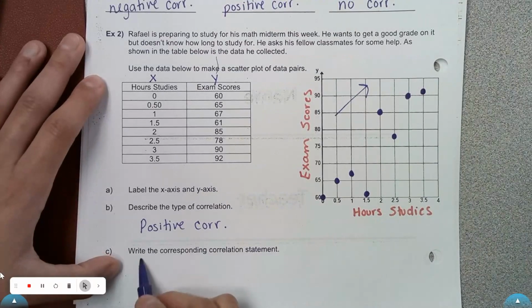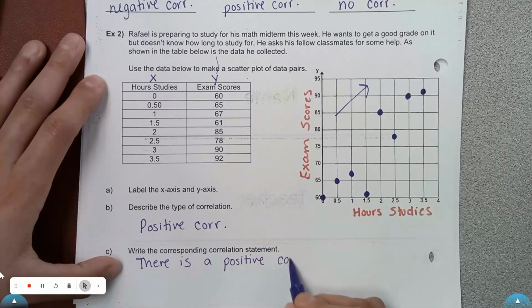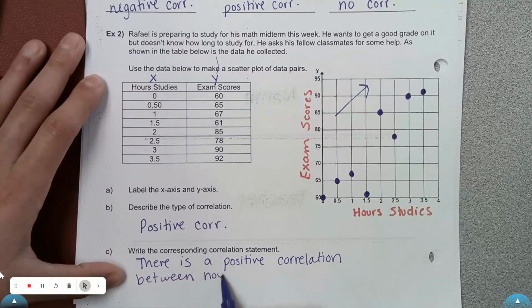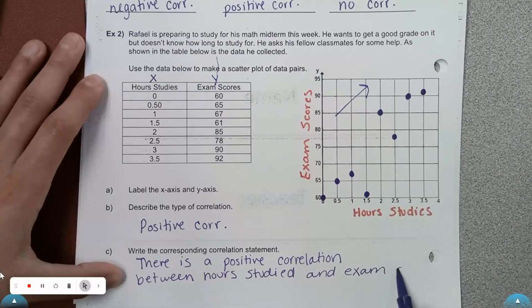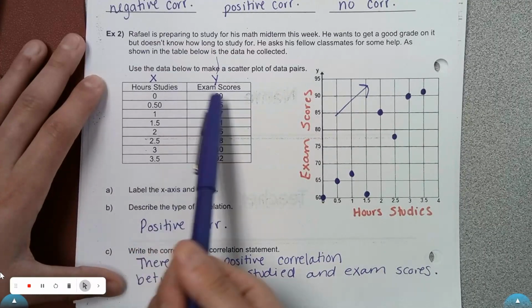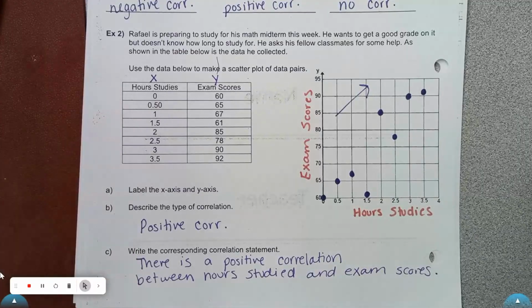So I'm going to write, there is a positive correlation between hours studied and exam scores. And these are just the labels that were in my table, the ones that I also included on my graph. Okay, perfect. Once you have that, we're going to go ahead and turn to the next page.